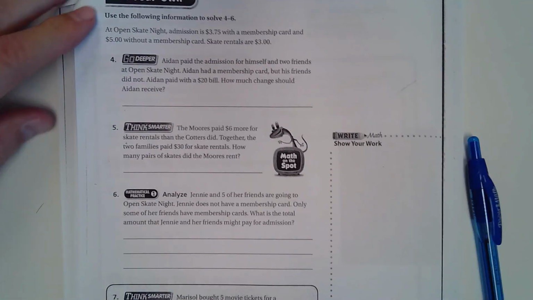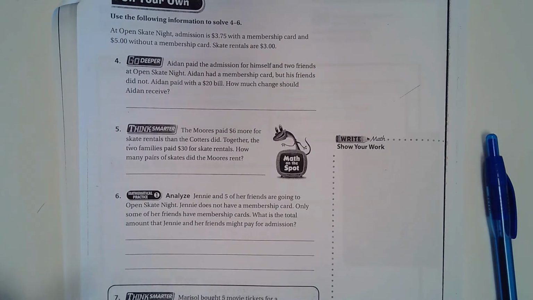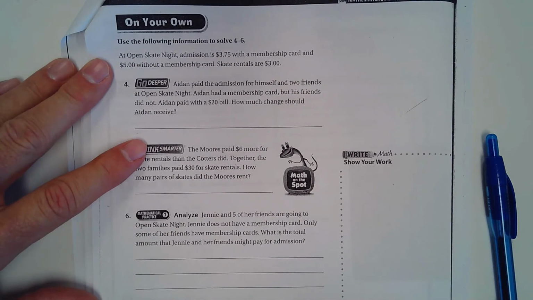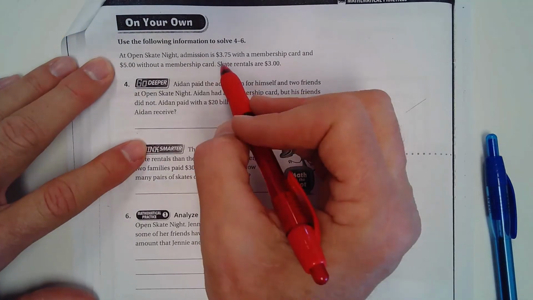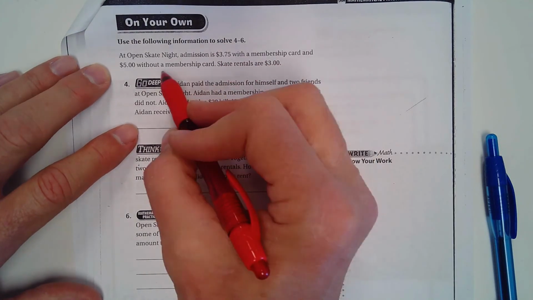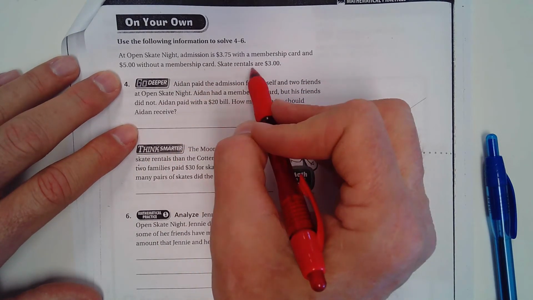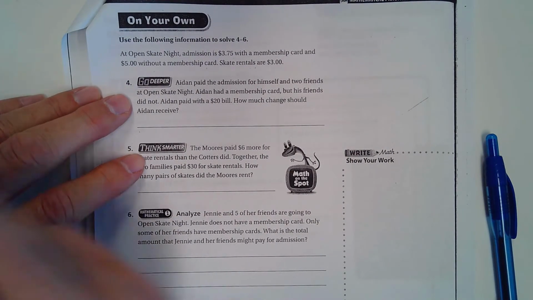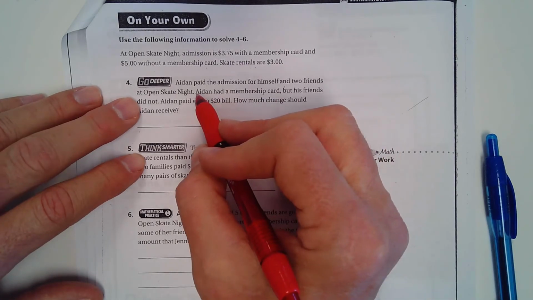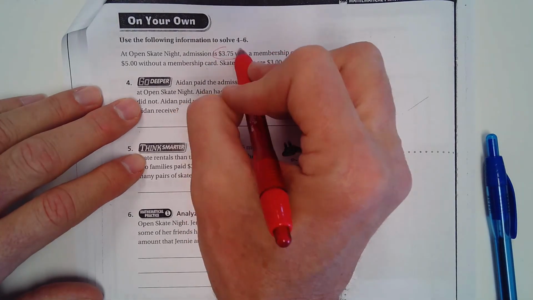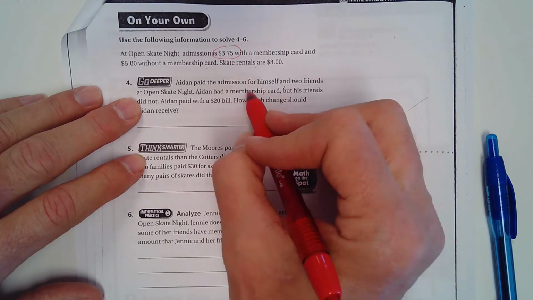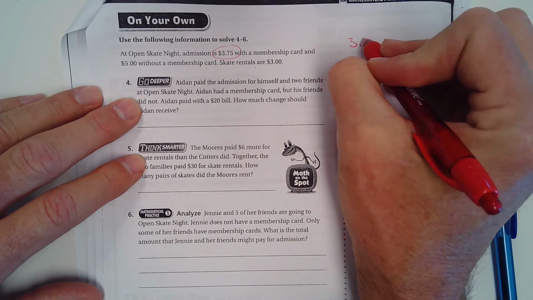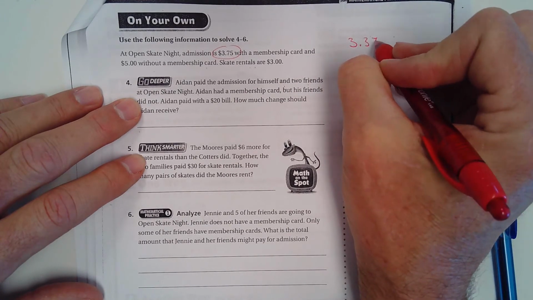All right, use the following information to solve 4 through 6. Let's see here. At Open Skate Night, admission was $3.75 with a membership card and $5 without a membership card. Skate rentals are $3, okay? Aiden paid the admission for himself and 2 friends at Skate Night. So what's the admission? $3.75. So for himself and 2 friends, that's going to be 3 times. I could just put that up here so we can keep track of it. 3 times $3.75. Oh, messed that one up.